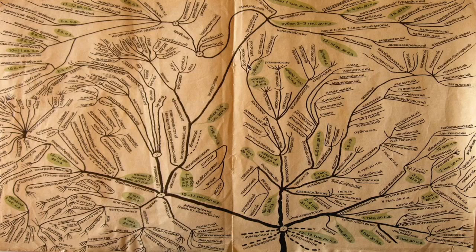Here are British, Scottish, Irish, Slavic, Greek, Armenian, and here are Caucasian languages. Finally, here is Georgian itself, which is my native language.